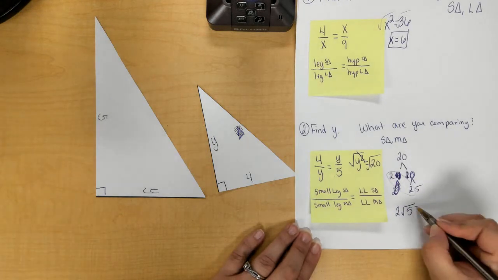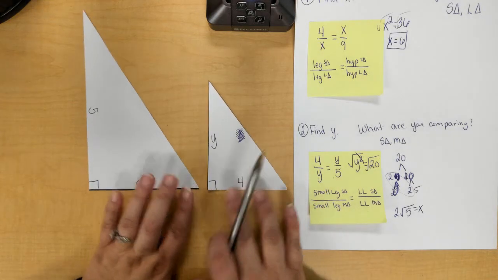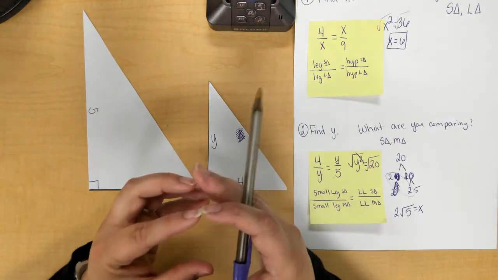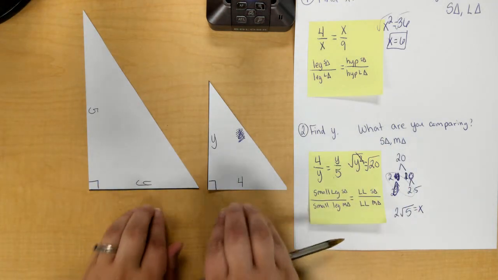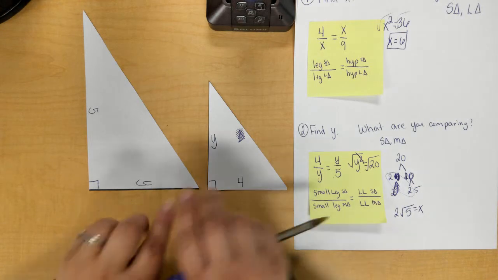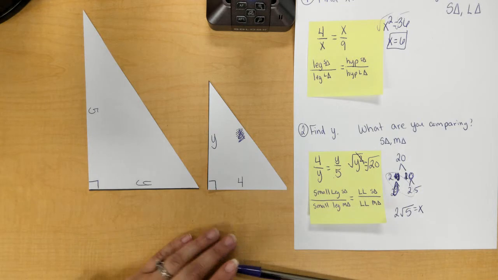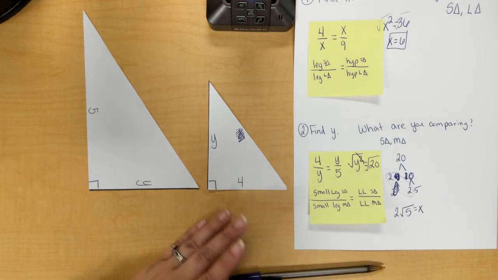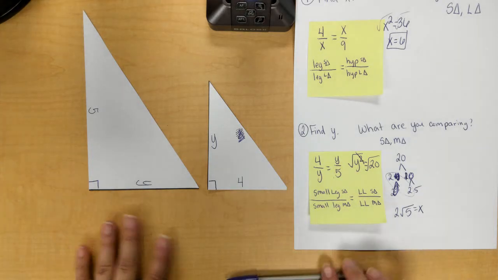So that's y. Hopefully this helps you understand what you're comparing. It is harder to see when the triangles are all grouped together, but when they're separated out, you see that you're comparing the same sides to each other: the small leg, the small leg, the long leg, the long leg. Hopefully this helps you. I'll keep this up on unit 7 in case you have questions on how to do this.